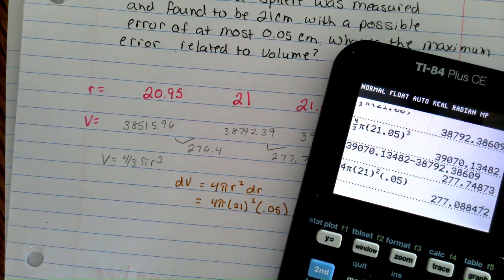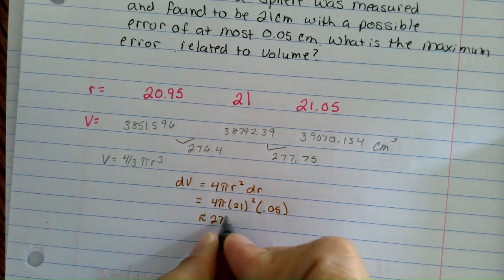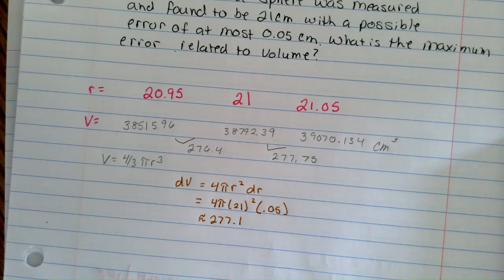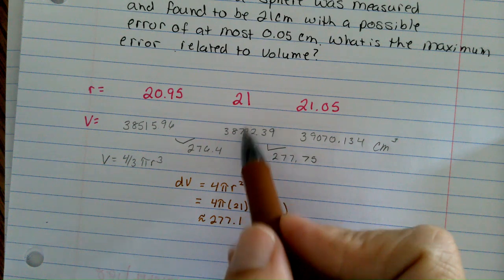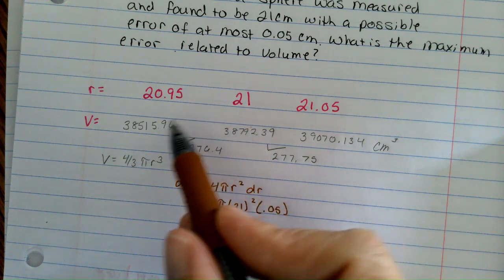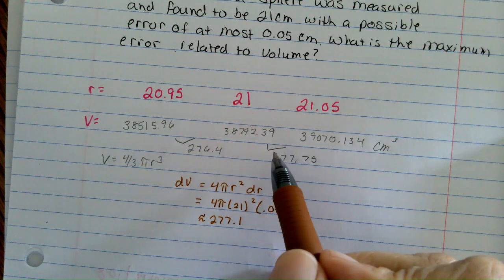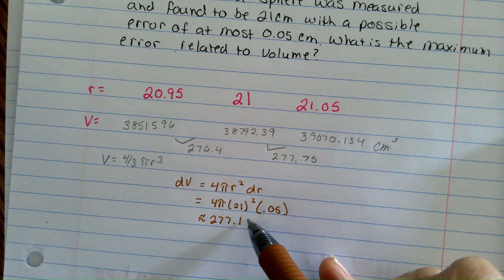That comes to 277.08. So where do we feel like our error is? Do we want to do it by going, okay, well, here's what we expect to get, we could get as low as this or as high as this, and it could be off by 277 each way? Or do we just want to know, hey, it could be off by 277 each way?